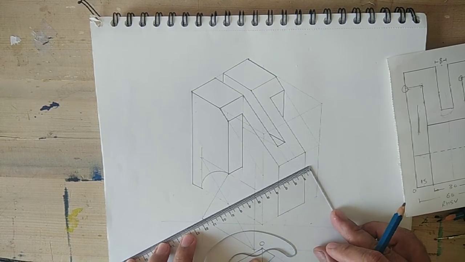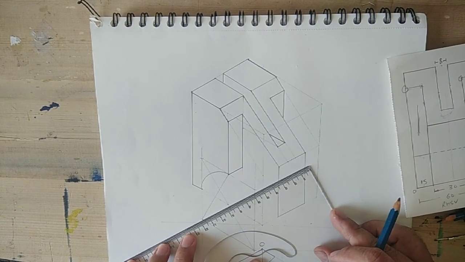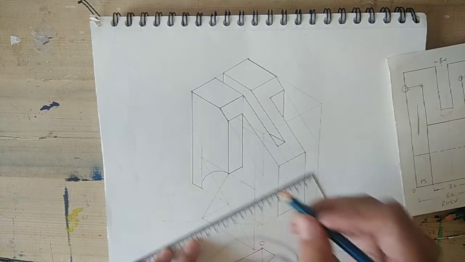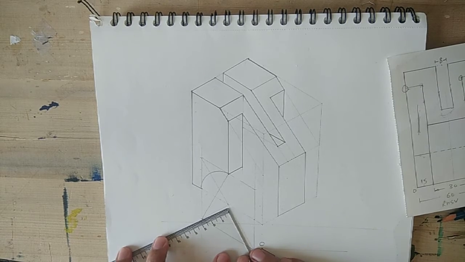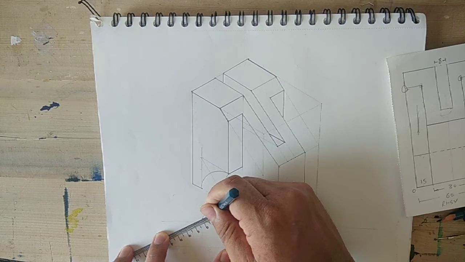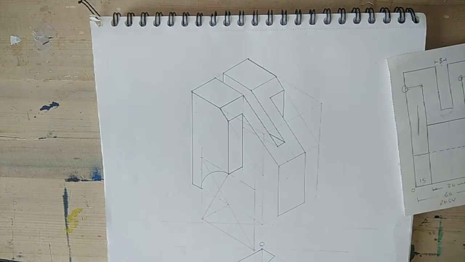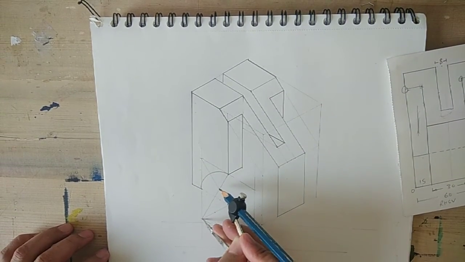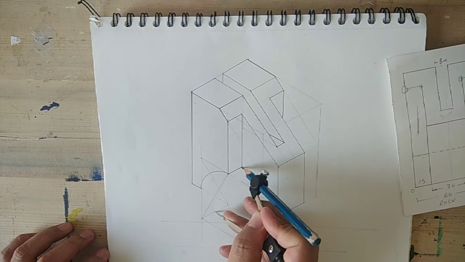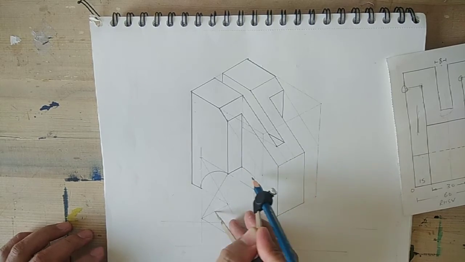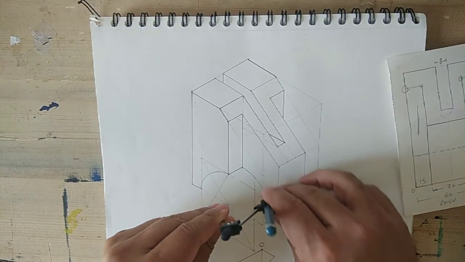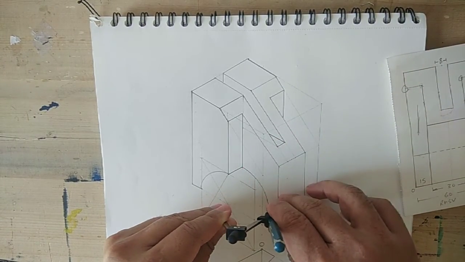So shift this point 15 mm, then make the compass equal to this much center, and now from here draw another quarter circle.